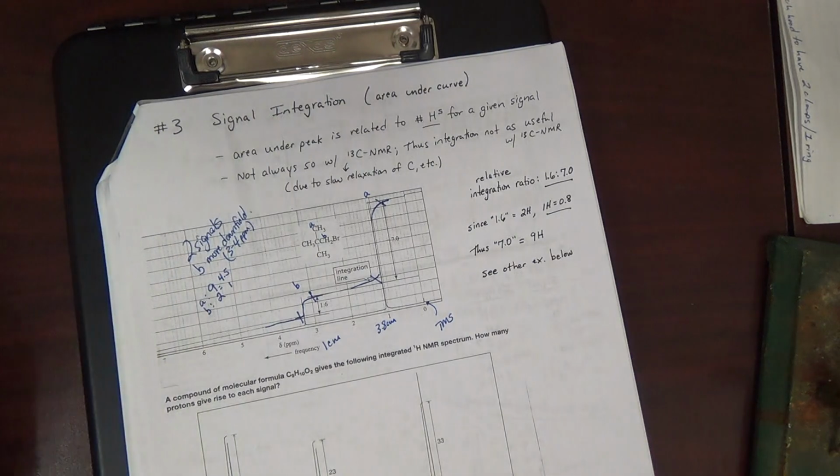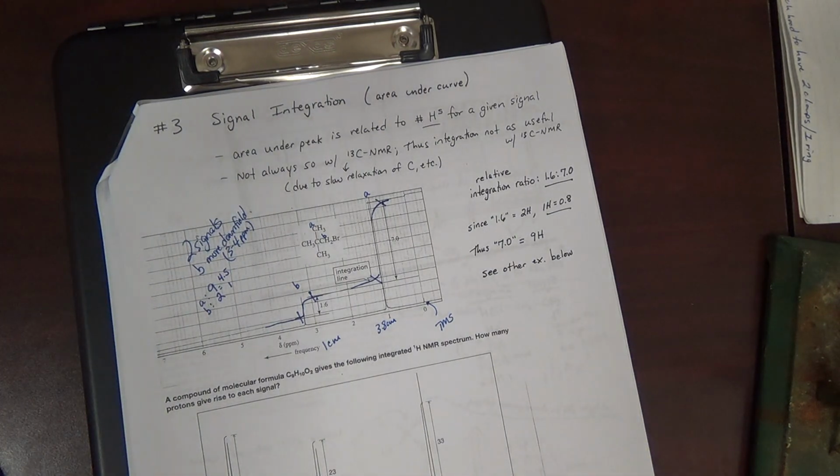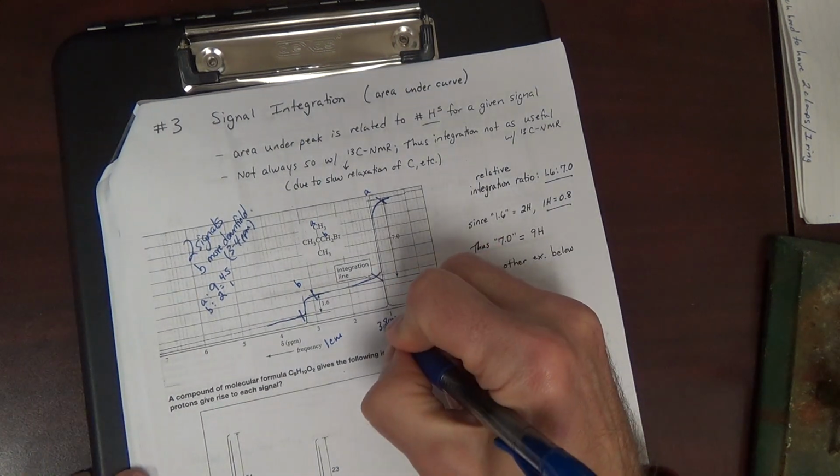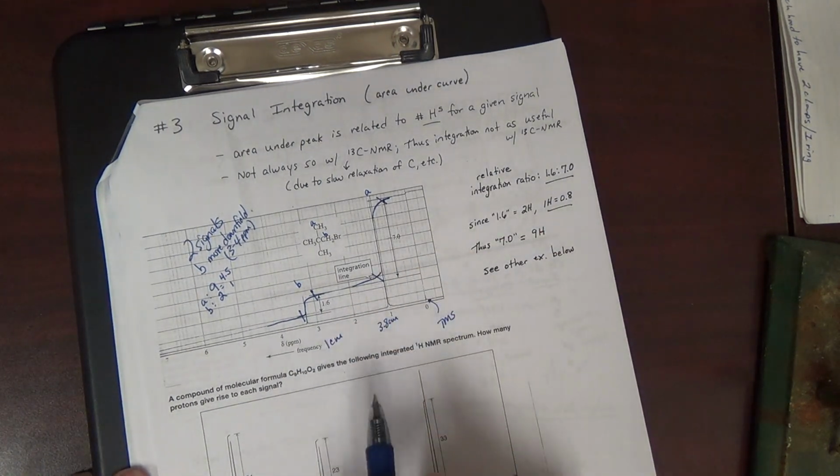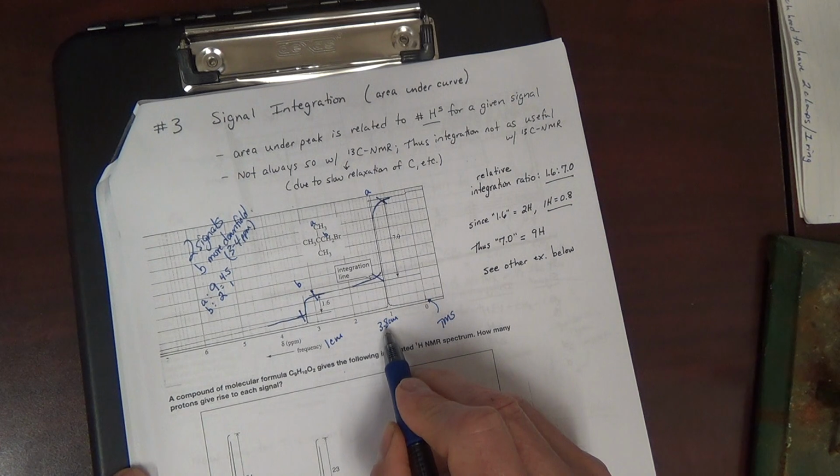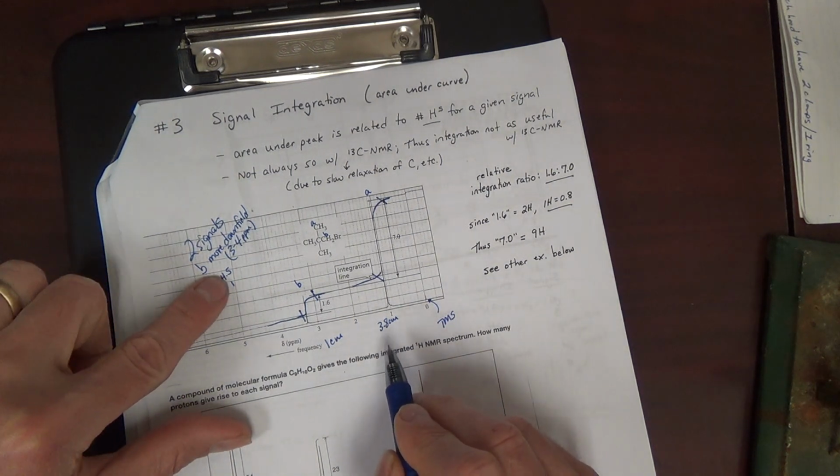All right, that's a little bit off. I'm seeing a 1 to 3.8 ratio. It should be 1 to 4.5.